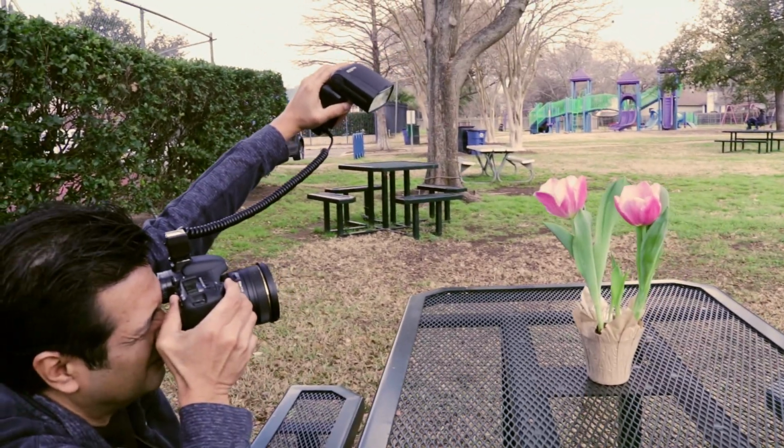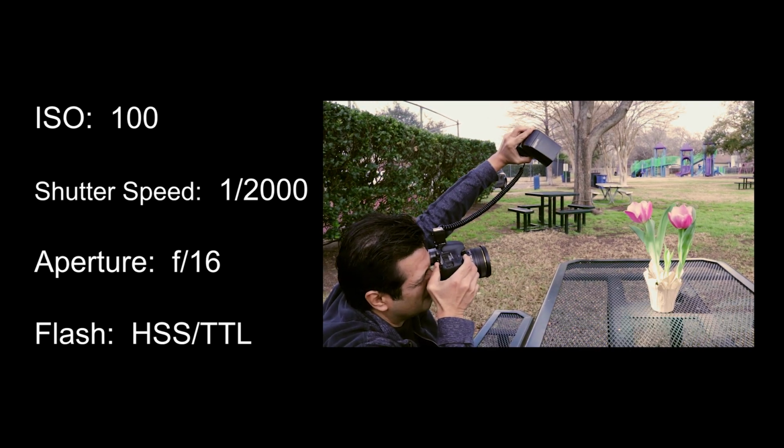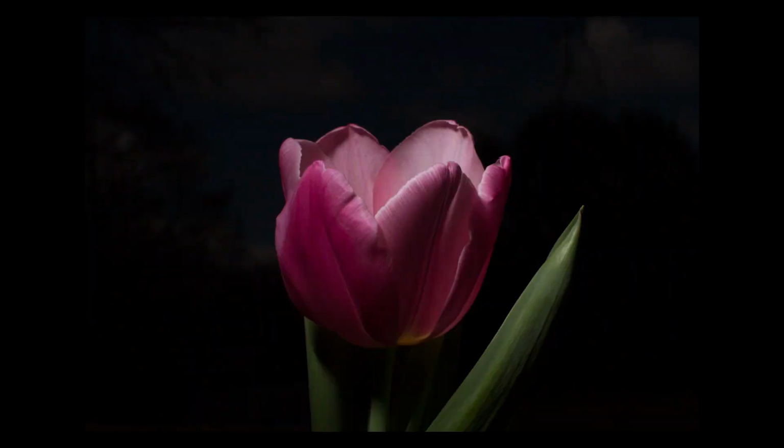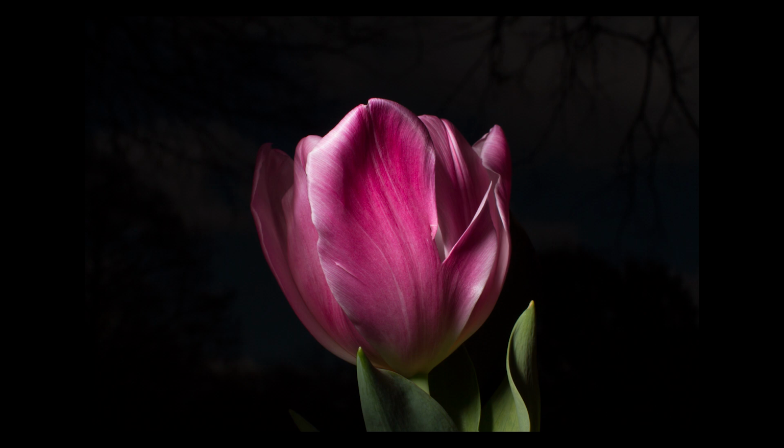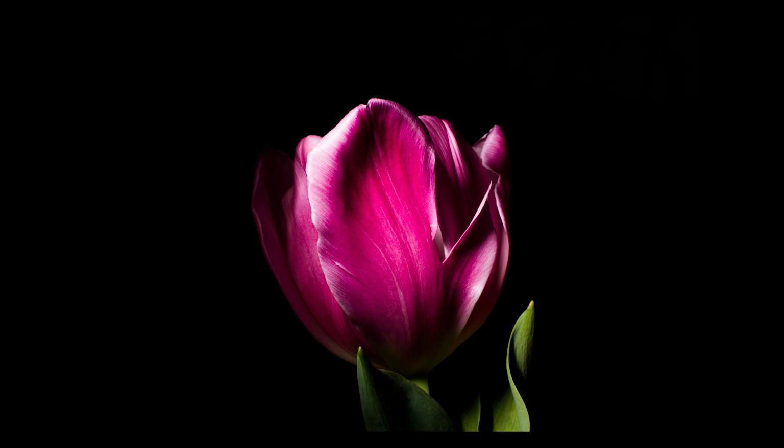We're going to use the flash in TTL mode. The camera is still in manual mode. And now TTL and high-speed sync are going to work together to give us correct exposures for our flowers using the faster shutter speeds we need to produce this type of shot under these conditions.